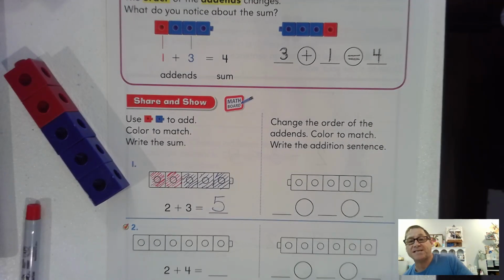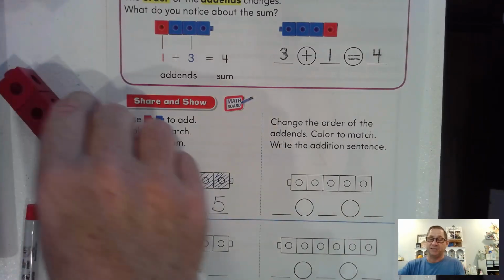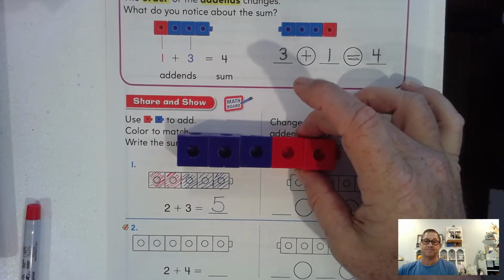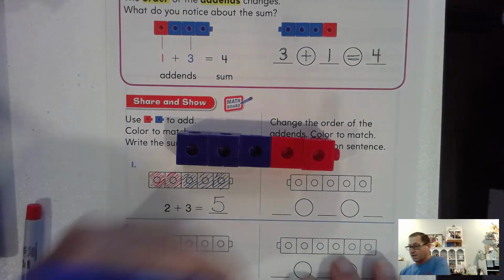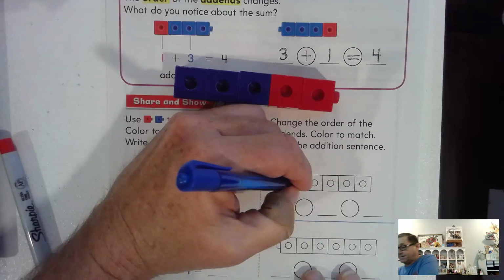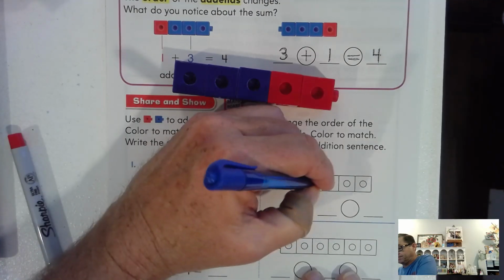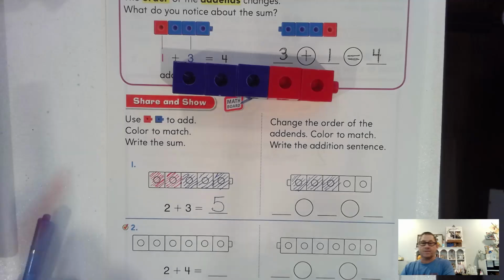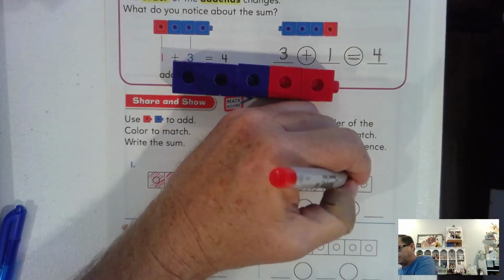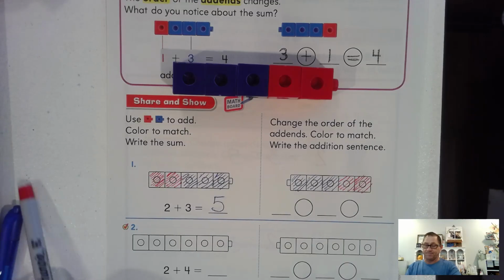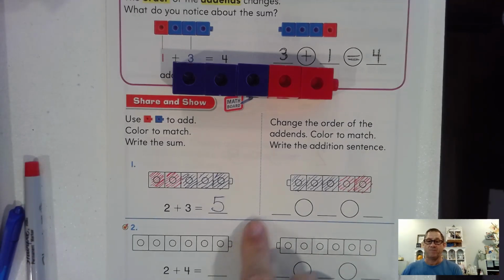Change the order of the addends and color to match. Write the addition sentence. So now, let's flip it. Now we're going to have 3 blue, and 2 red. So now what is my math problem?